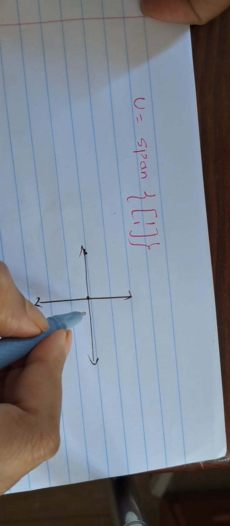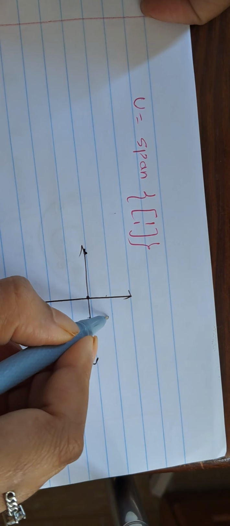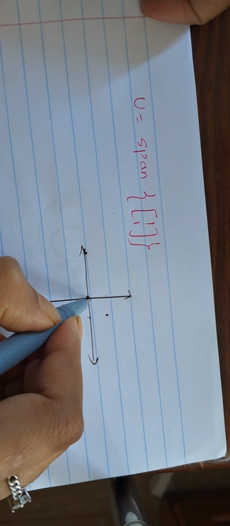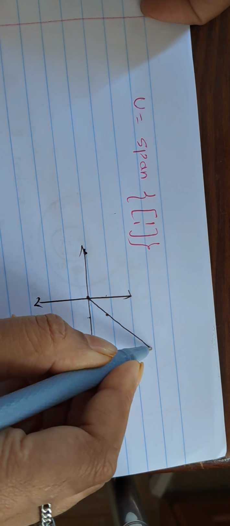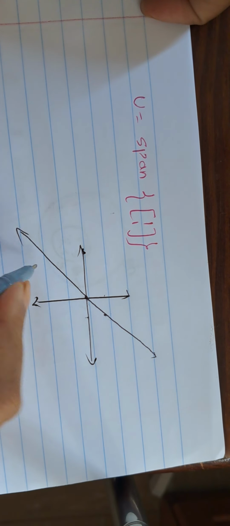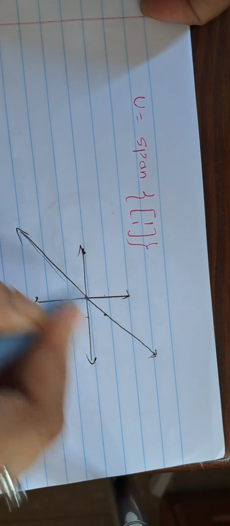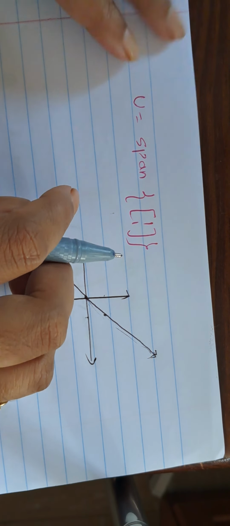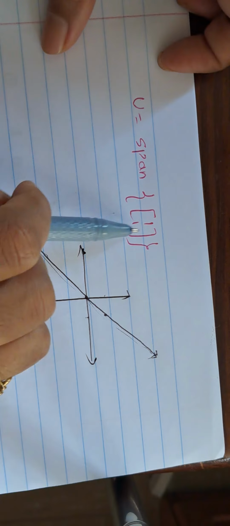So if x is say 1, y is say 1, like this. If you just take the linear combination of this, it will be like this line when you take a positive and when you take a negative. So this is the line we'll be talking about. All right, now let us see whether the zero vector will be a part of it.